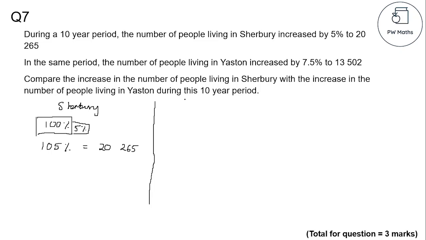In the same period, the number of people living in Yaston, there's 2 bits to this question, so I'll split the page in half, increases by 7.5%. Similar technique. 100%. This time we've increased by 7.5%, so we can see we've got 107.5% of the original amount of population, and this time this is represented by 13,502. Compare the increase. Right, we need to find the increases.